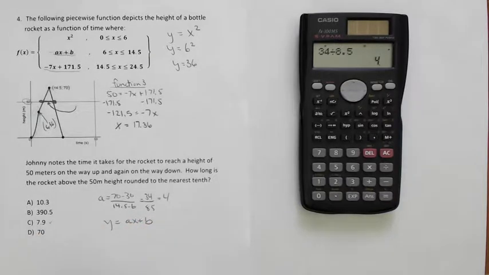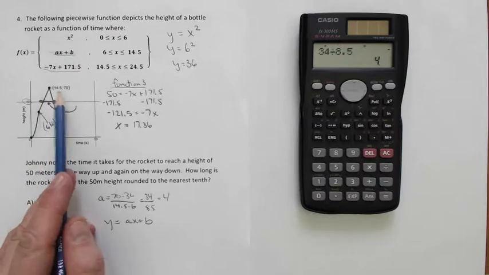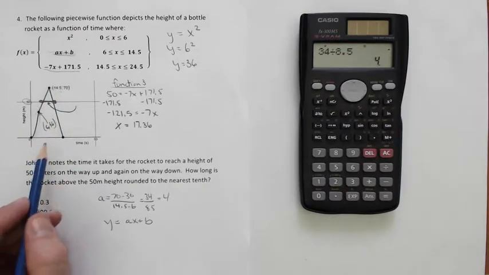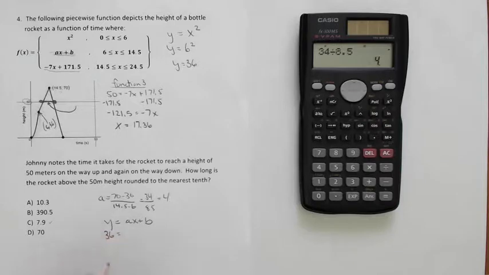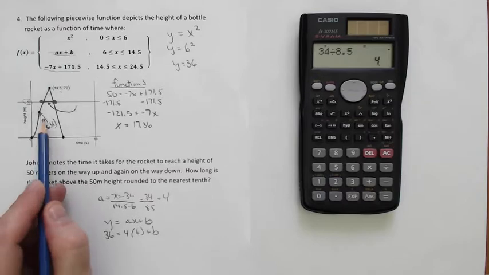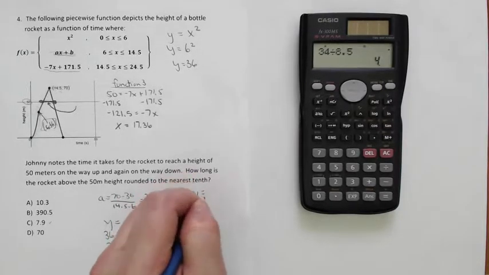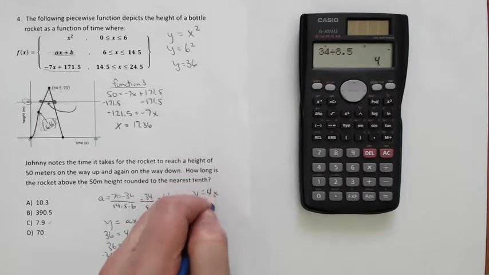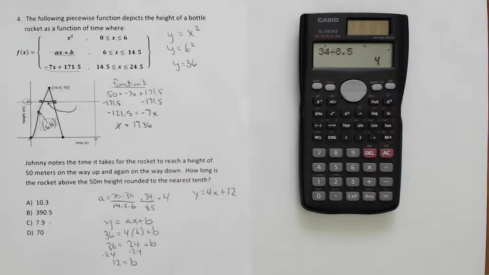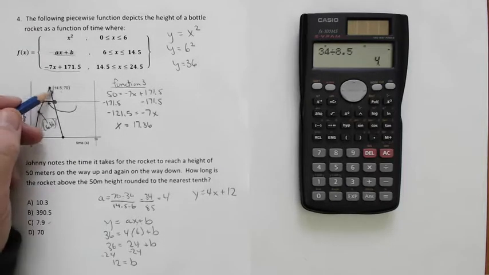Now we can go ahead and get its b by plugging in the slope that we know and one of the points. We'll stick with the 6, 36. The numbers are pretty. 36 is equal to 4 times 6 plus b. So I just put that point x, y in there with the slope that I figured out. It's 24 plus b. I'm going to subtract 24, and that leaves me with a b of 12. So now y is equal to, I know my a is 4, 4x plus 12. There's the equation of my first line, or sorry, line number 2, that line right there.